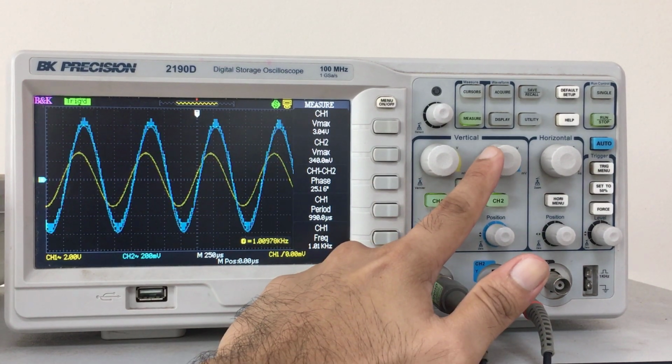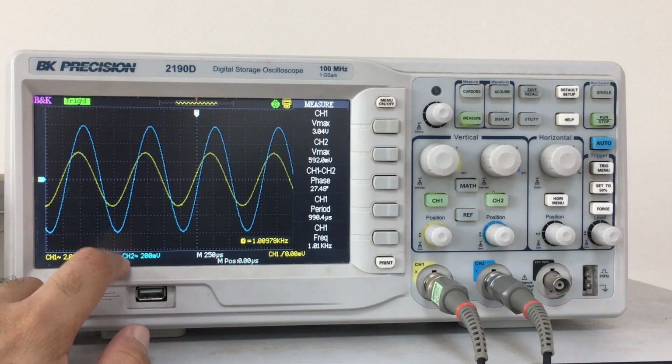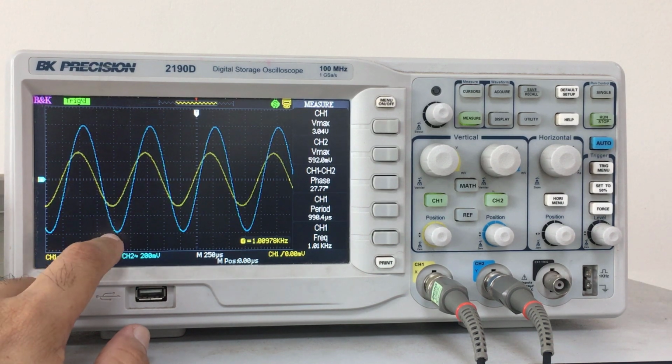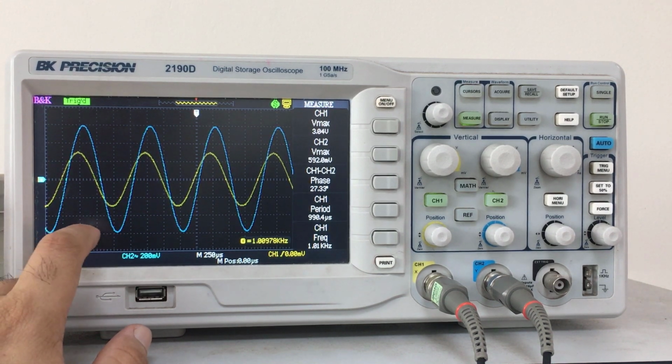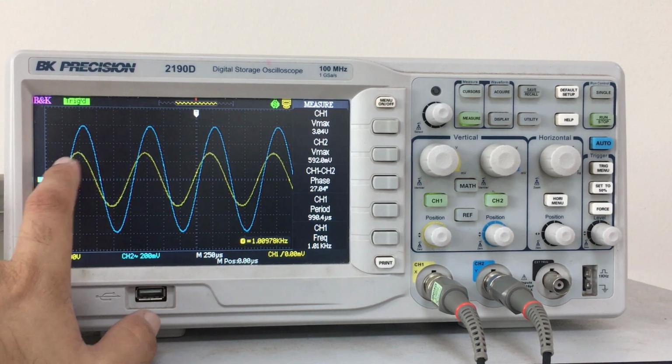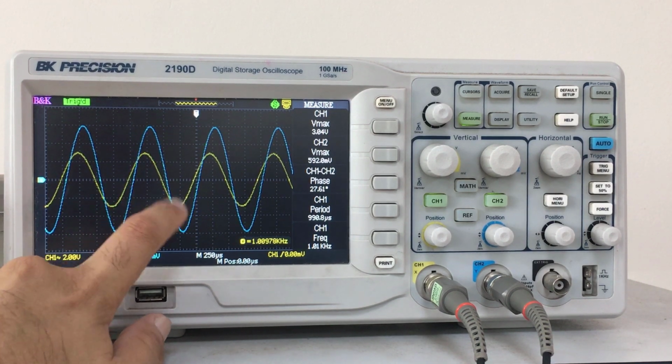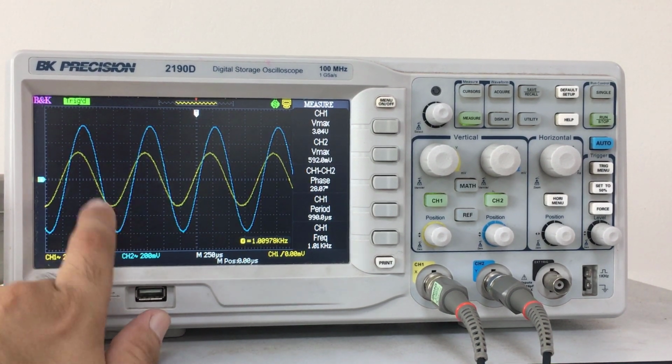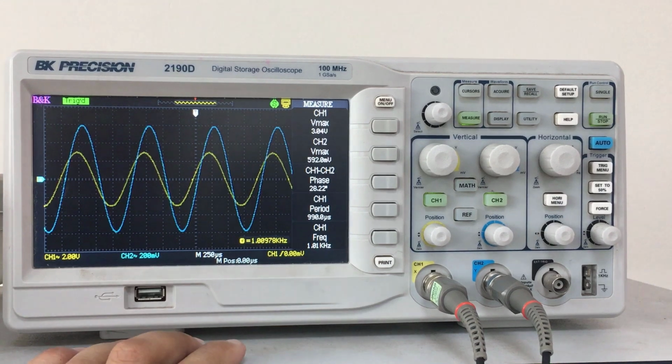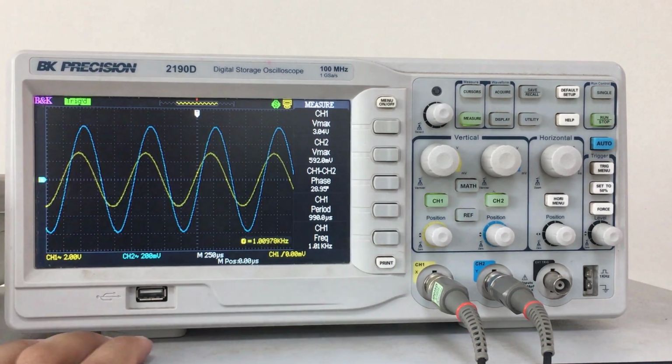So if we decrease the volts per division and ensure that the signal is covering the maximum portion of the screen, the calculation within the system, digital oscilloscope system, will be much more accurate.